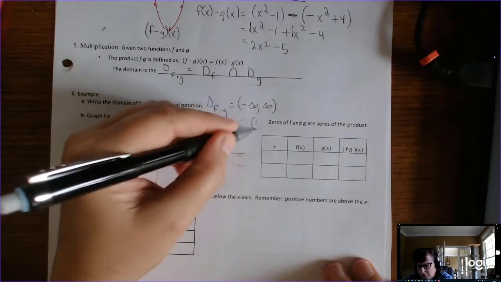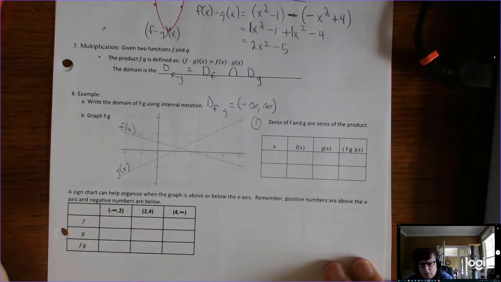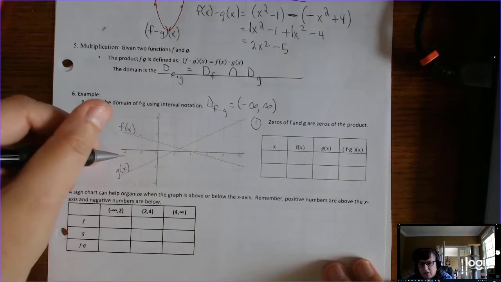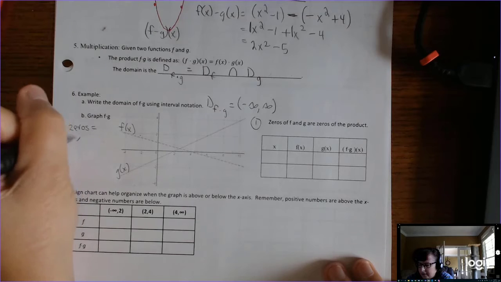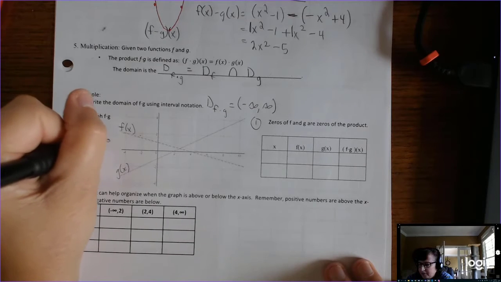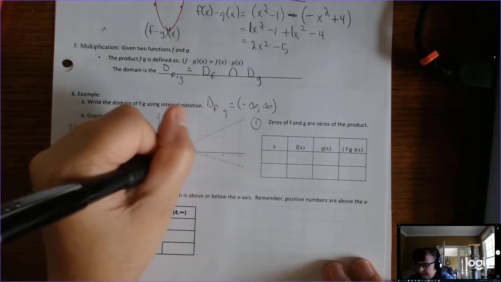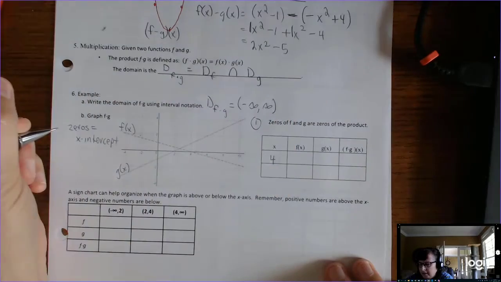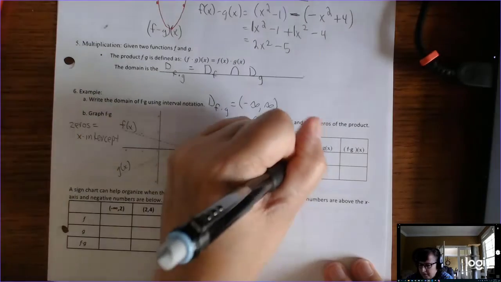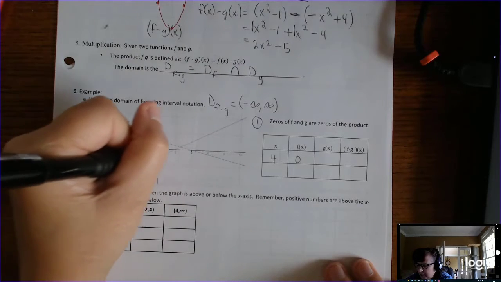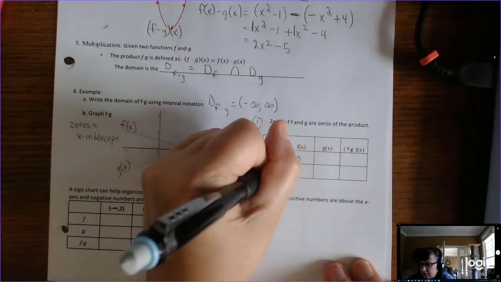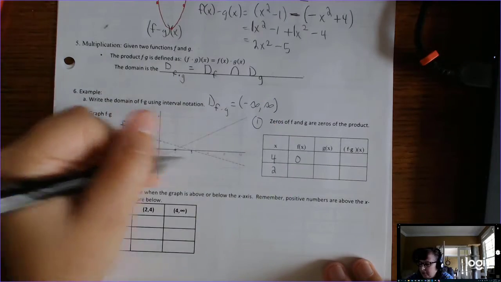So the first thing you want to do is locate the zeros of the product. The way you do that is you find the zeros of each function. Remember, zeros means x-intercepts. So the x-intercept for this f of x function is 4, and when x is 4, f is 0. The x-intercept for g is at 2, where it intersects the x-axis, and so when x is 2, g is 0.